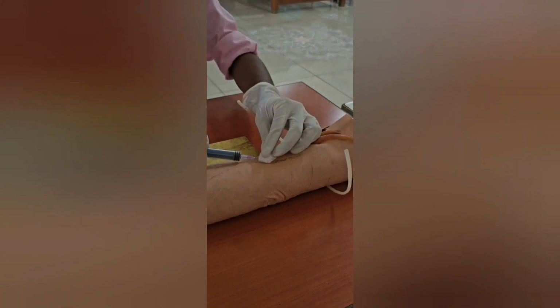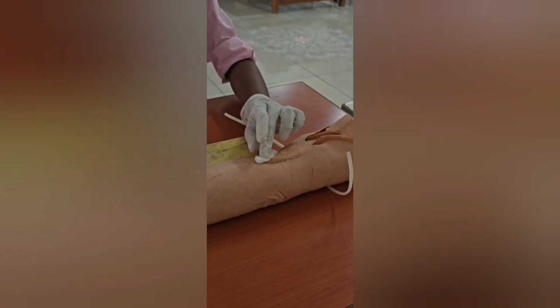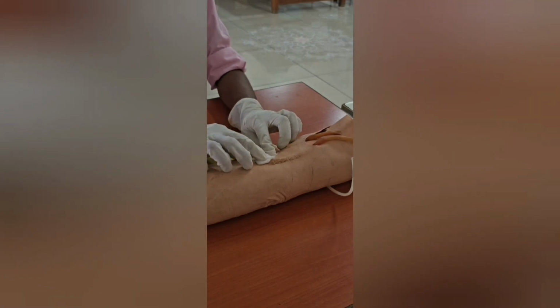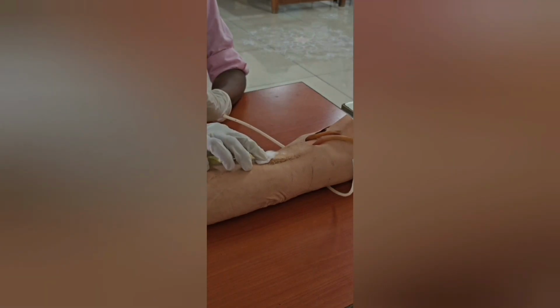Check for pain, swelling and hematoma. Then withdraw the needle swiftly and press sterile cotton onto the opening for a few seconds and fix it with adhesive tape. Once that is done, clean up and dispose the waste safely and reassure the patient once again if necessary and wash your hands.